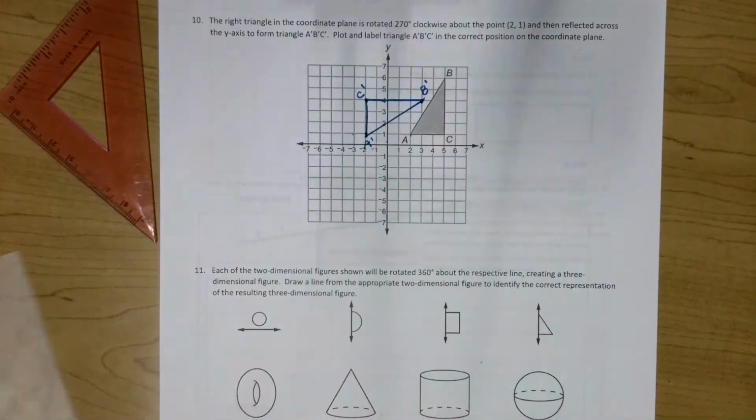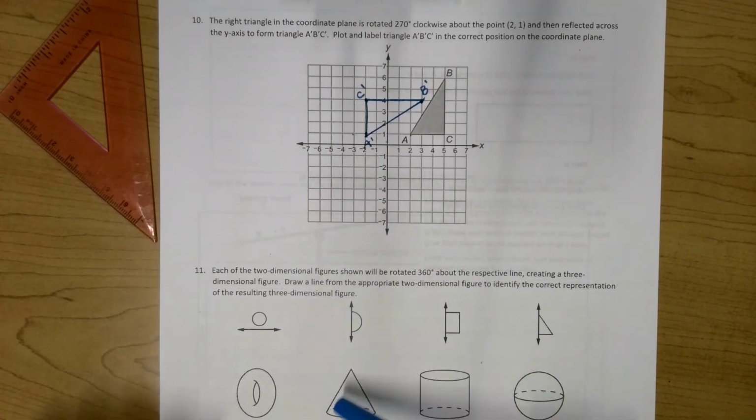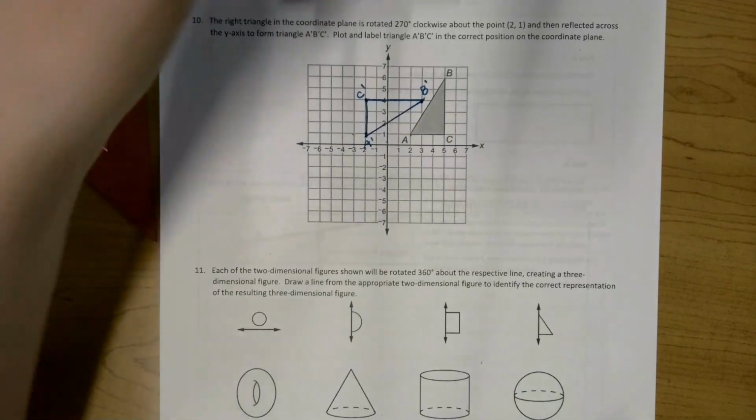All right. And then number 11, each of the two-dimensional figures shown will be rotated 360 degrees about the respective line, creating a three-dimensional figure. Draw the line from the appropriate two-dimensional figure to identify the correct representation of the resulting three-dimensional figure. Okay.